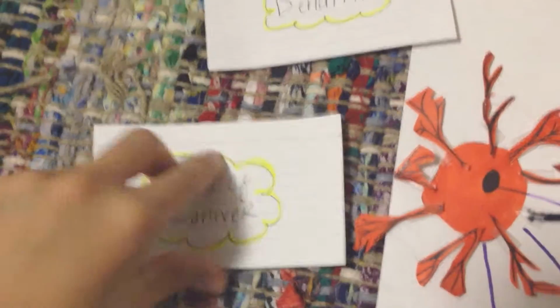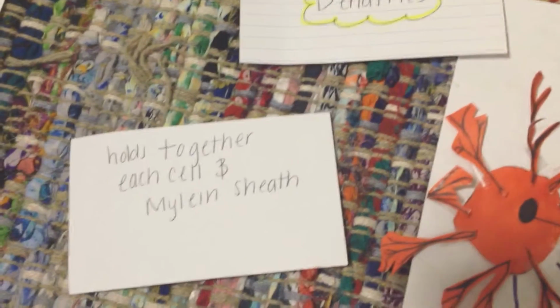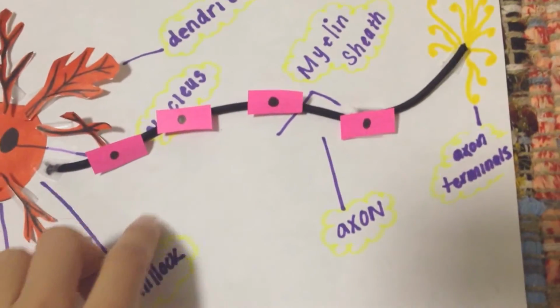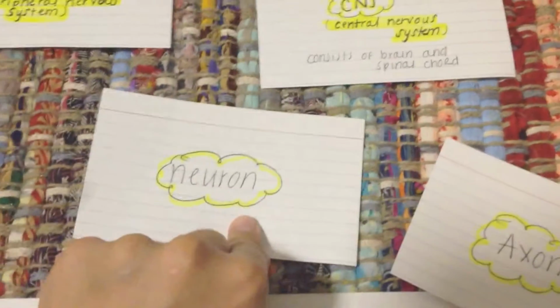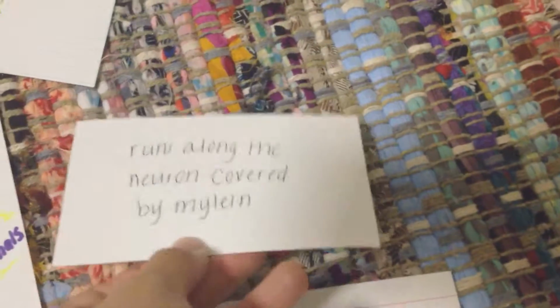Nodes of Ranvier hold things together in the cell and myelin sheath. As you can see, there are all these right here. Here we have an axon, and an axon will be the impulse generating and conducting region of a neuron. A neuron will be composed of dendrites and axons. A Schwann cell runs along the neuron covered by myelin. It makes the action potential run smoother with the myelin covered.